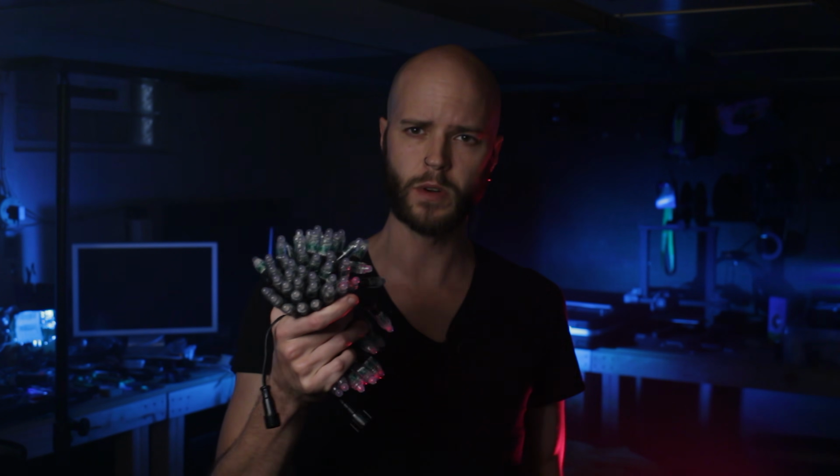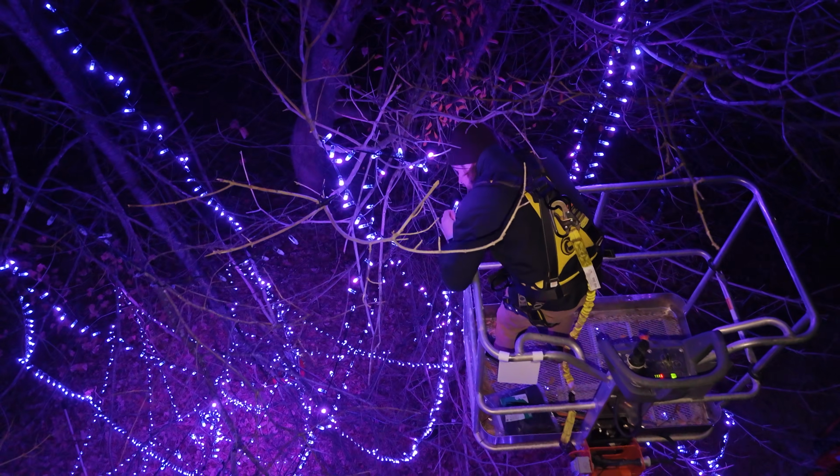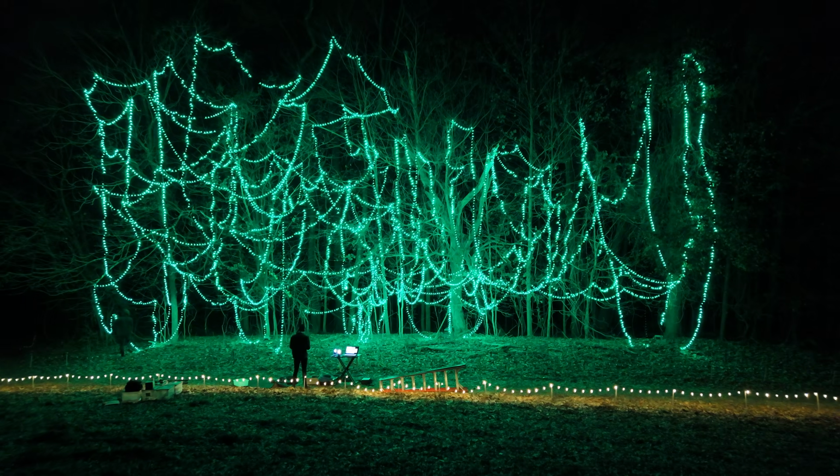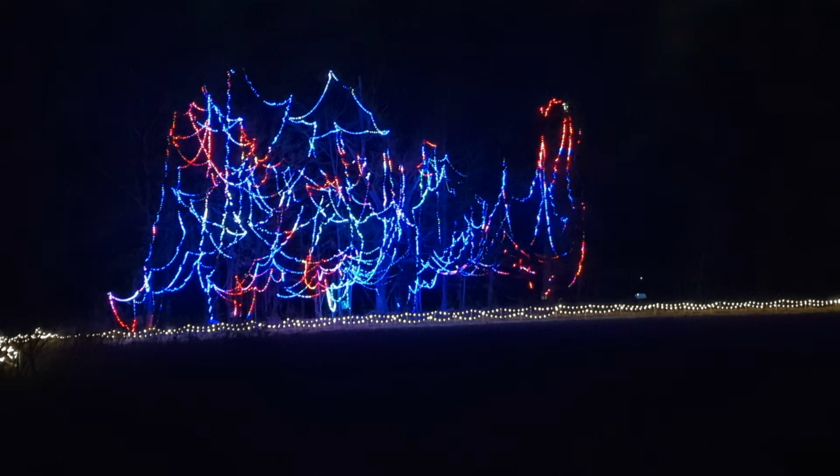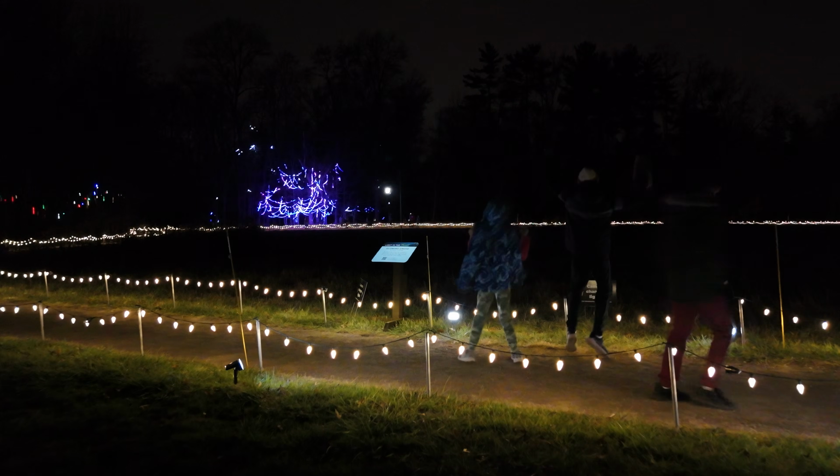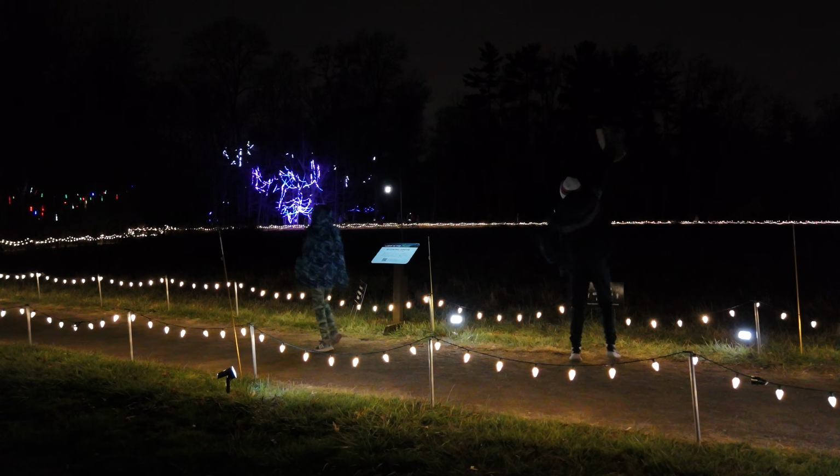You know, I was wondering, what would happen if I took a bunch of string lights like these, hung them up into the trees, and then mapped them in the computer so that they could play animations? And what would happen if I took that and then turned it into an interactive exhibit? I mean, that's just wild. You can't do that, can you?